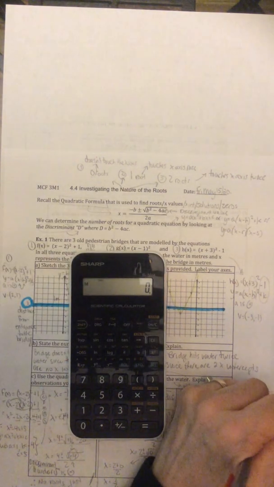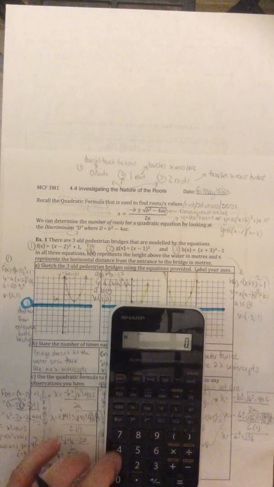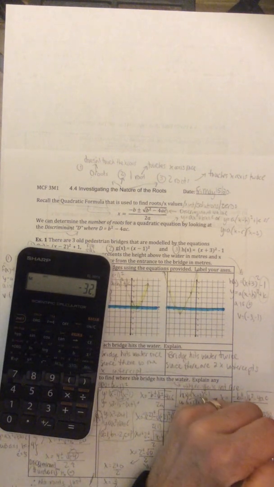So x is equal to negative 6 plus or minus the square root of 36, and then this is all being multiplied, right? So it's 4 times 1 times the 8, minus 32. Make sure you can still see this.